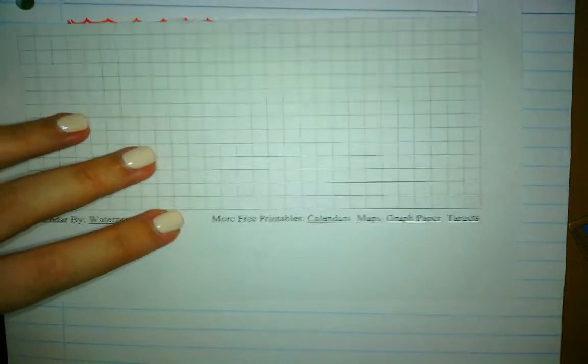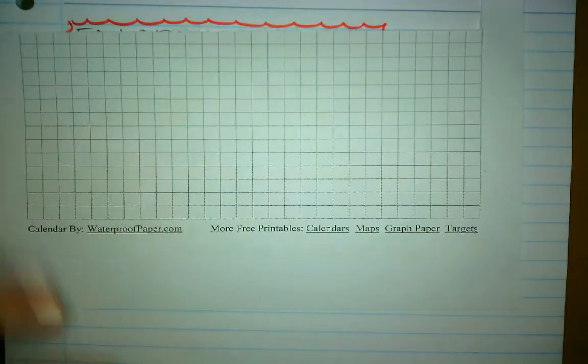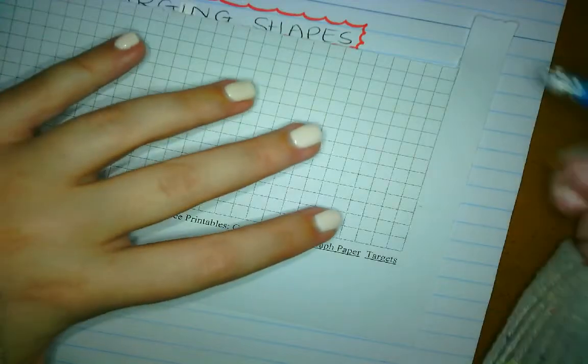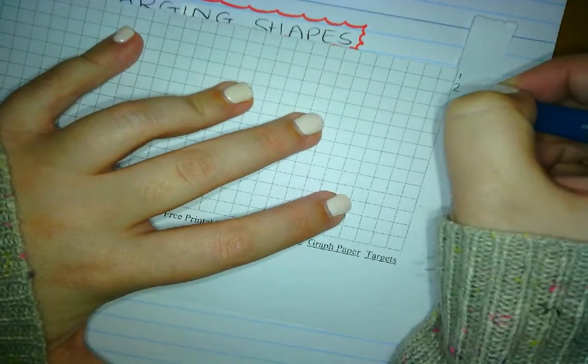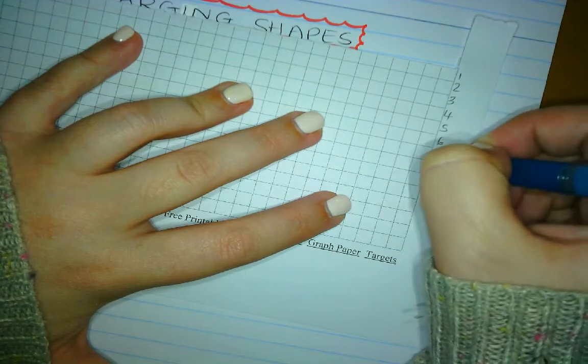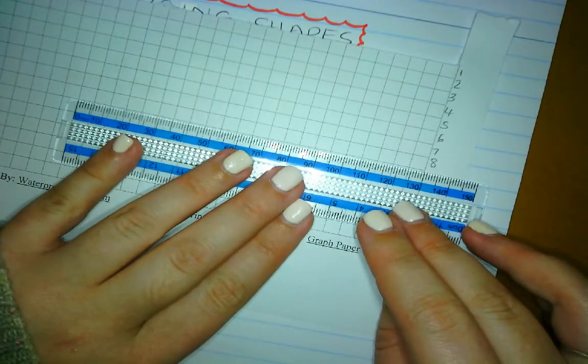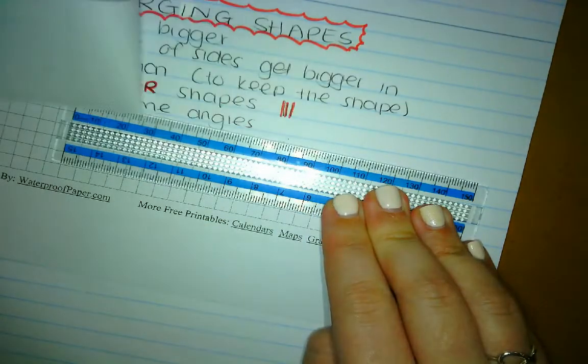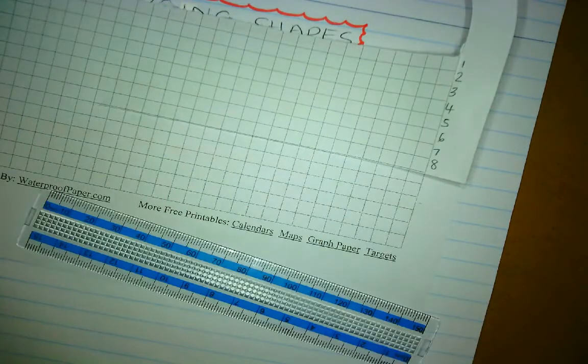Okay, so you've got your block, or your blocks. Then you're going to count for yourself. 1, 2, 3, 4, 5, 6, 7, 8. Then I'm going to cut on the line. And I'm going to cut it all off. Okay?